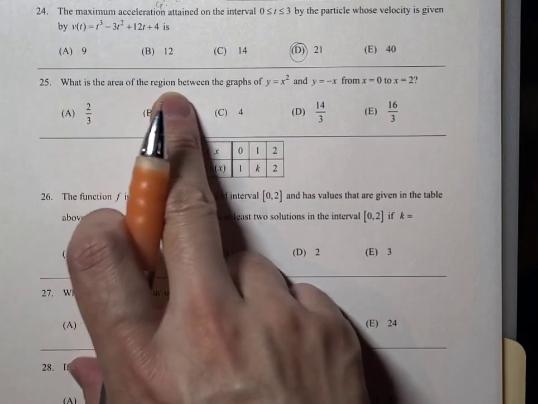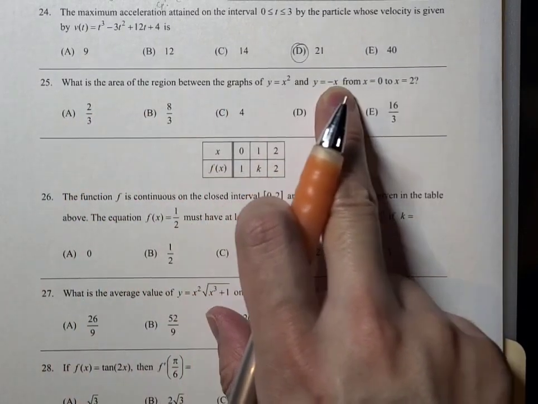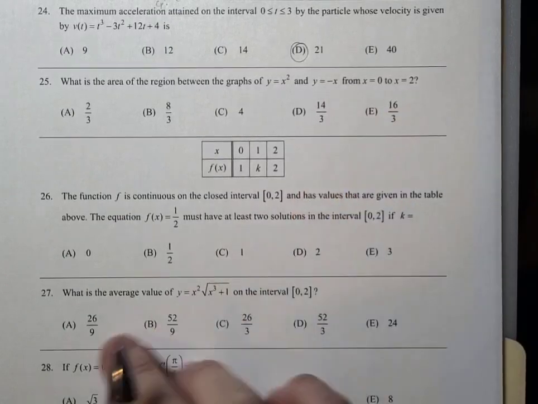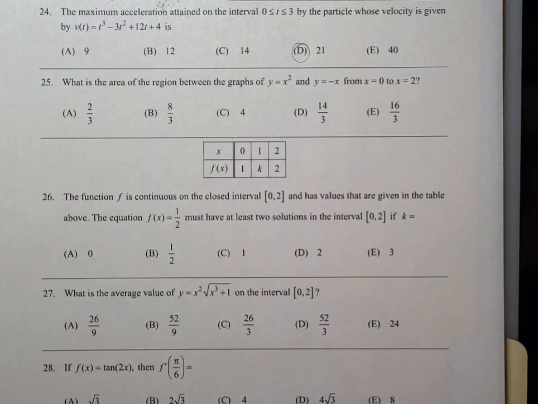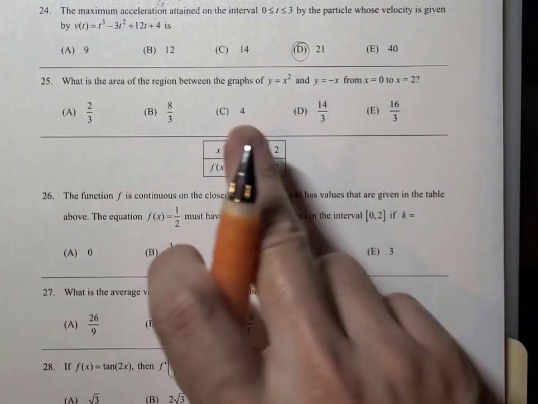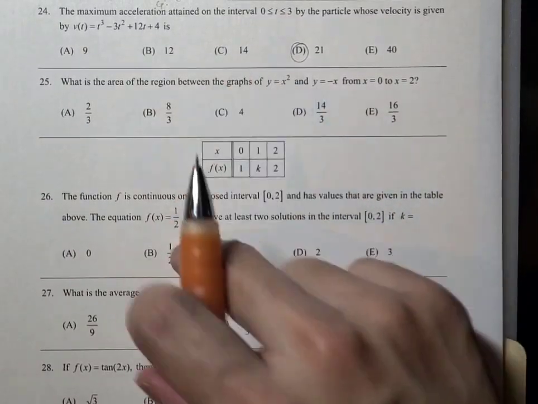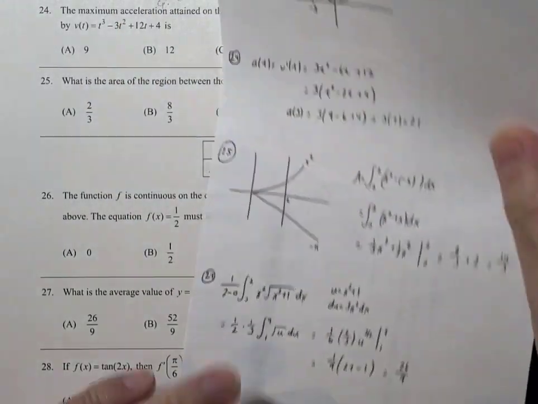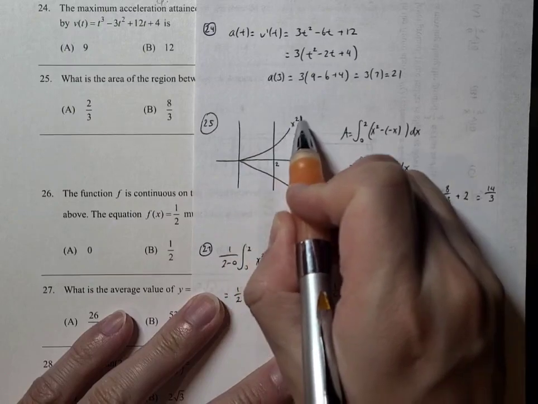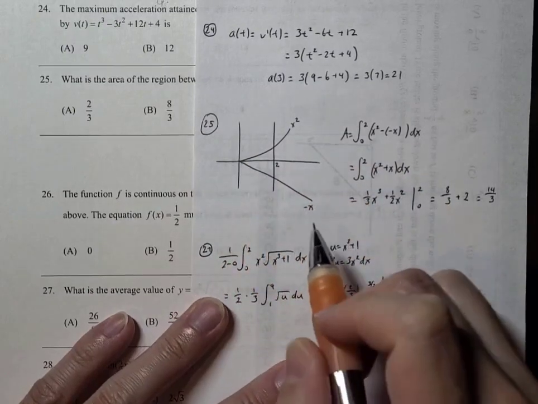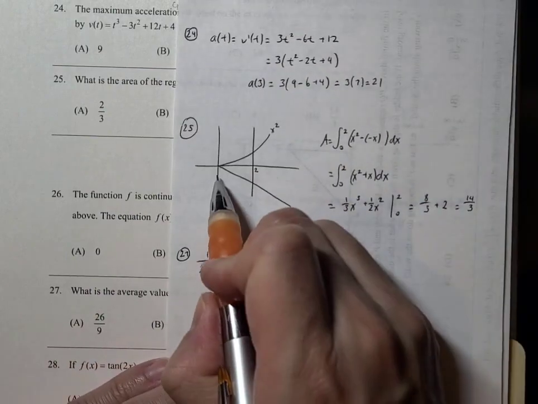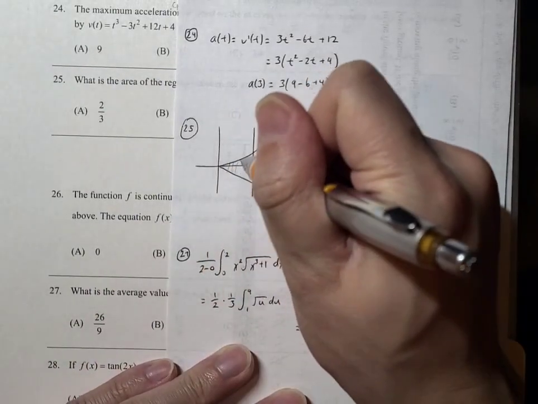What is the area of the region between the graphs x squared and negative x, from x is 0 to x is 2? Let me show my previous work for that. X squared, we should know how that looks. That's a parabola opening upward. Negative x, that's even easier. It's just some straight line going down. So a parabola and a straight line going down. And they give us the limits, x is 0 and x is 2. So it's this area.